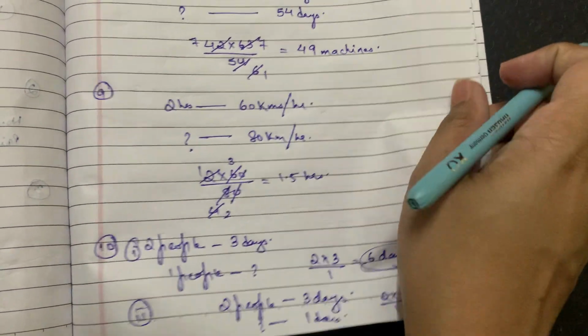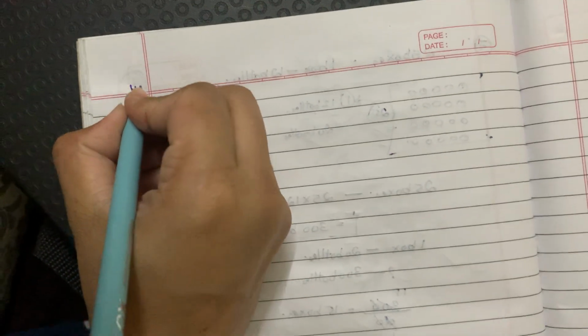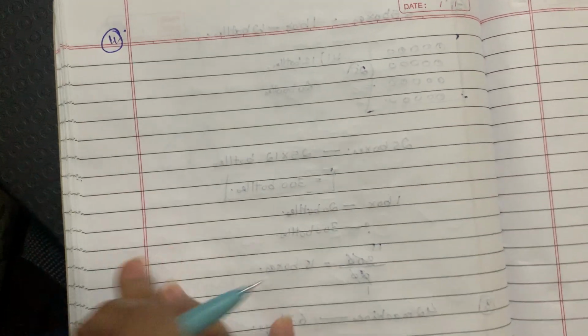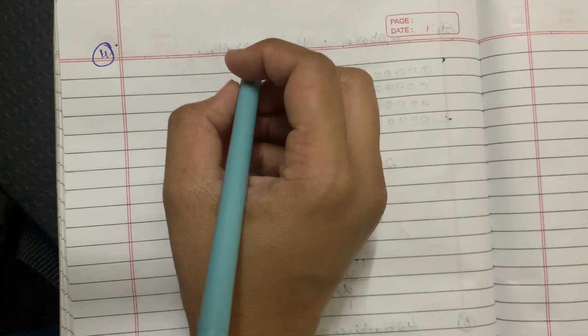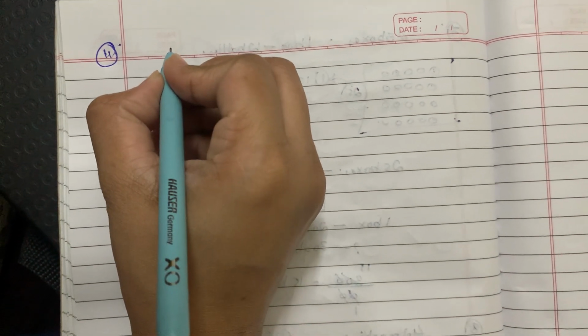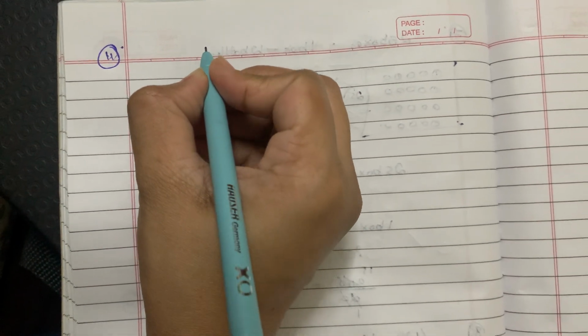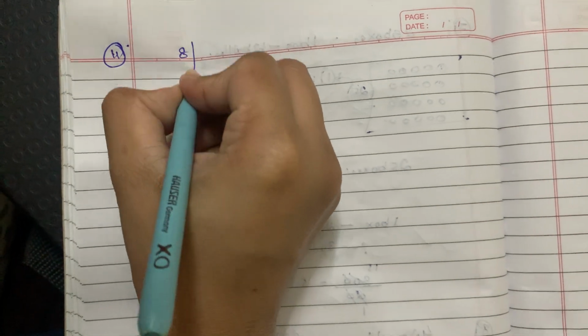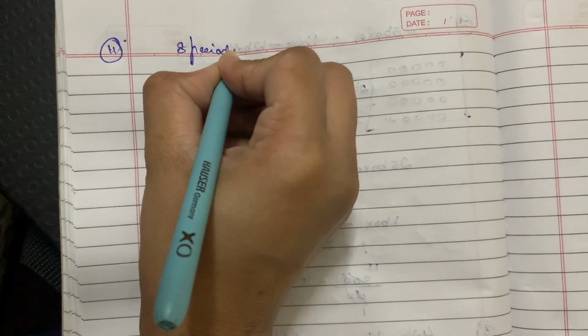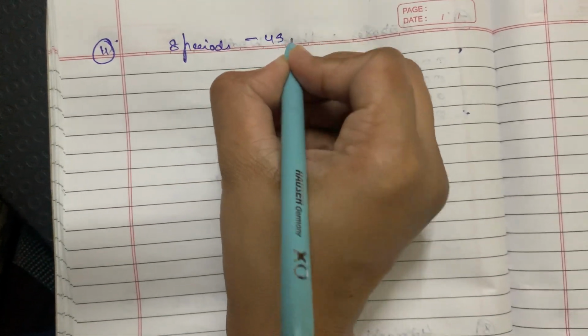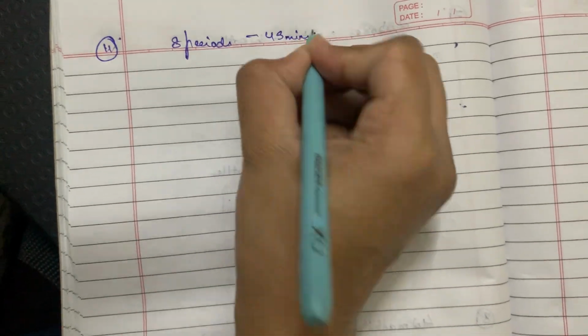Going to the last question of this chapter, which is the 11th question. A school has 8 periods a day. Oh my god. 8 periods in 1 day, each of 45 minutes duration.